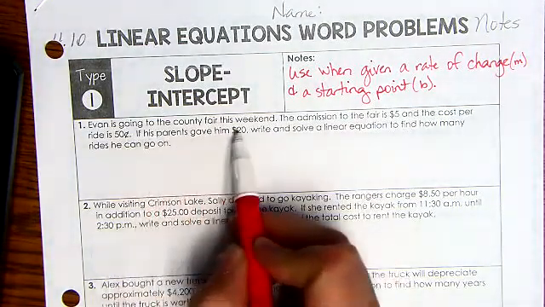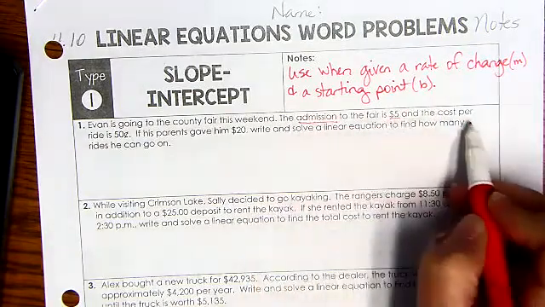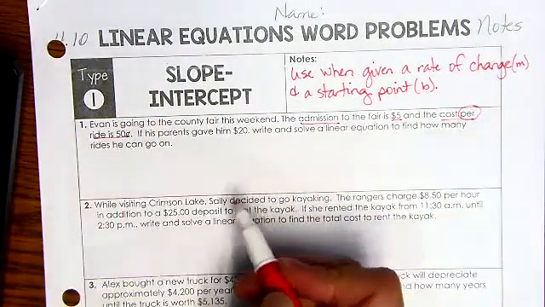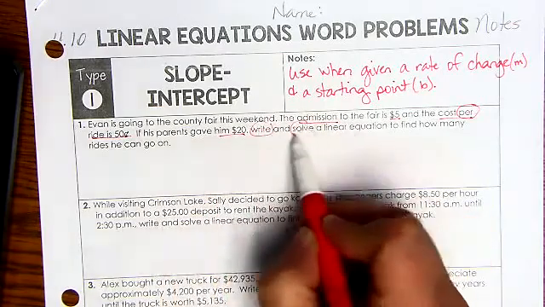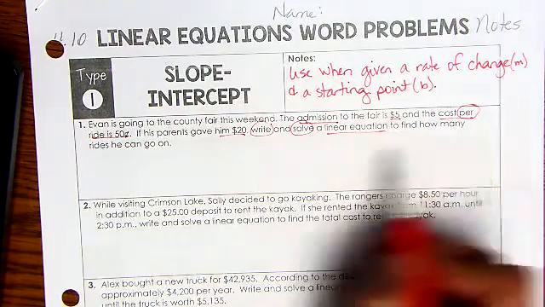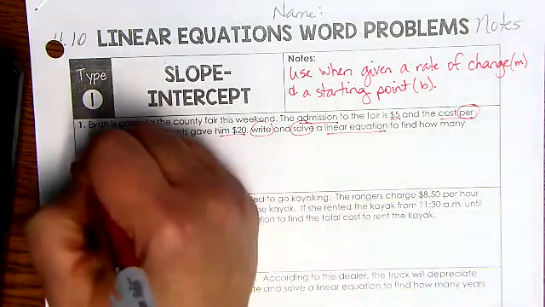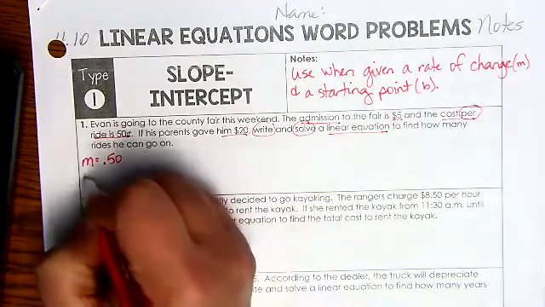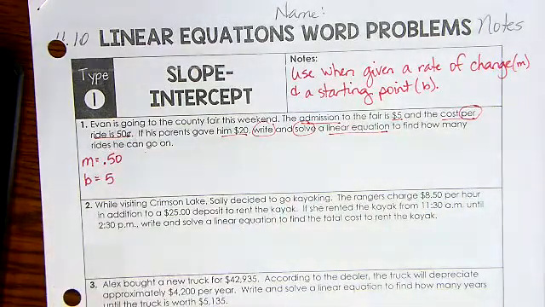Evan is going to the county fair this weekend. The admission to the fair is $5 and cost per ride is 50 cents. If his parents gave him $20, write and solve a linear equation to find how many rides he can go on. So what I'm given right now is that my M is 50 cents per ride. My beginning amount is the admission to get into the park, which is $5.